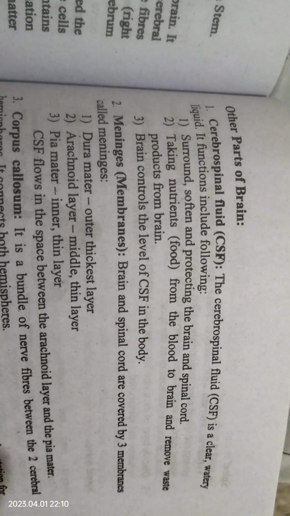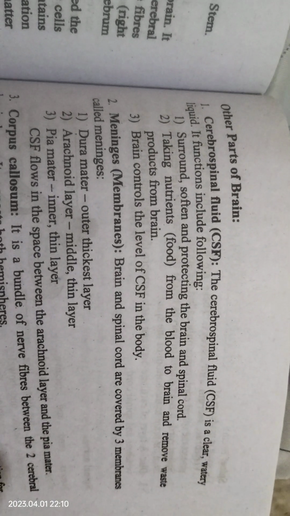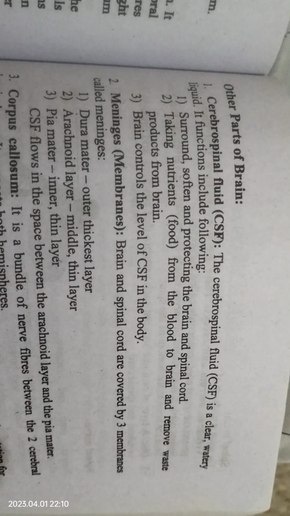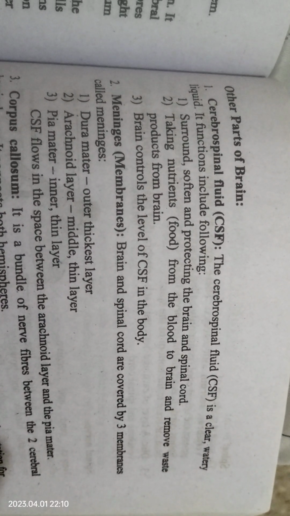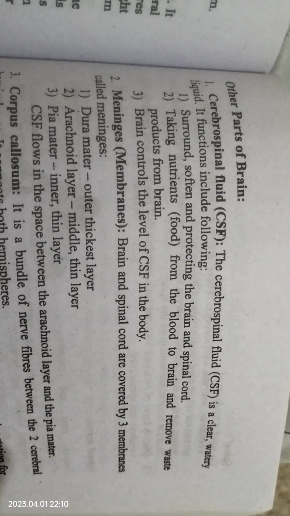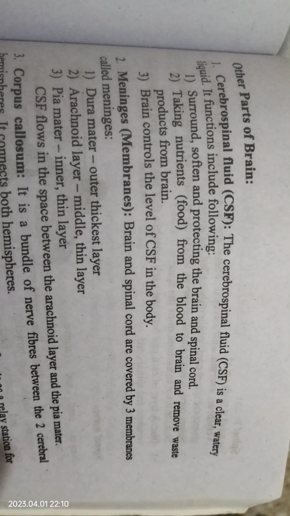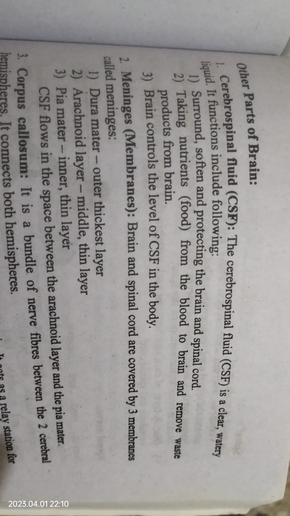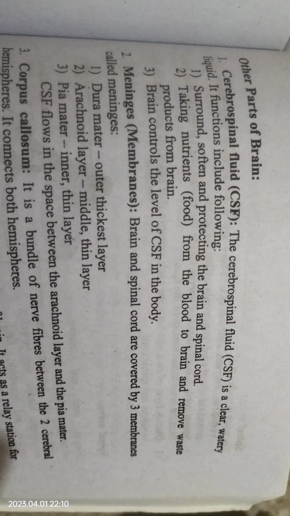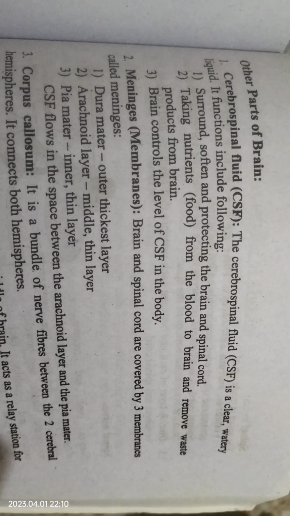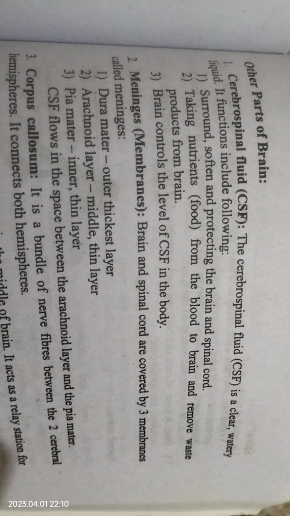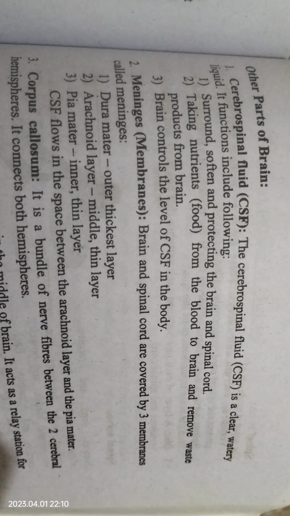Other parts of brain: cerebrospinal fluid. The cerebrospinal fluid is a clear watery liquid. Its functions include the following: surround, soften, and protect the brain and spinal cord; take nutrients from the blood to the brain and remove waste products from the brain; the brain controls the level of CSF in the body.